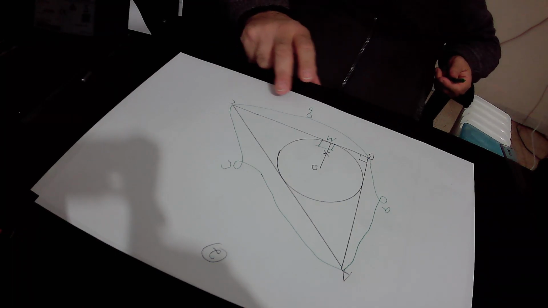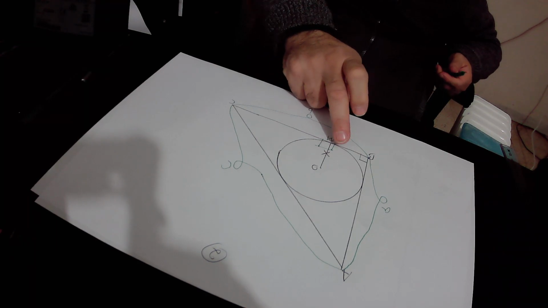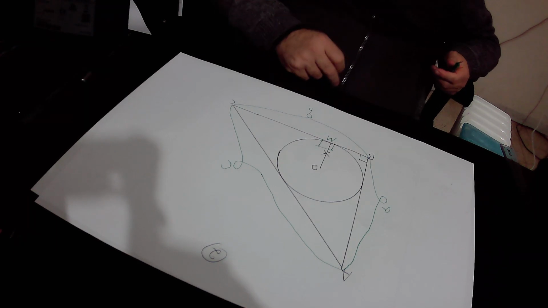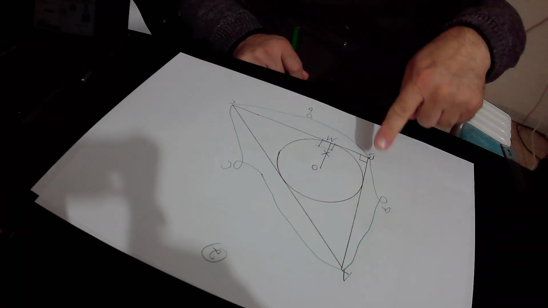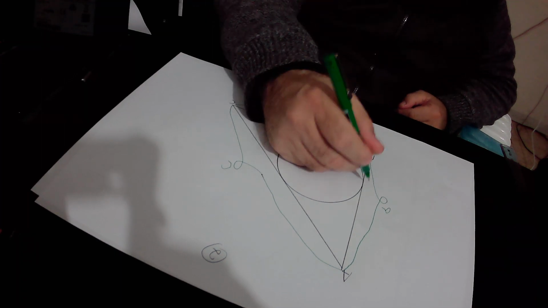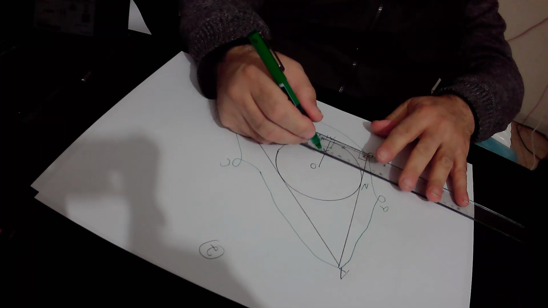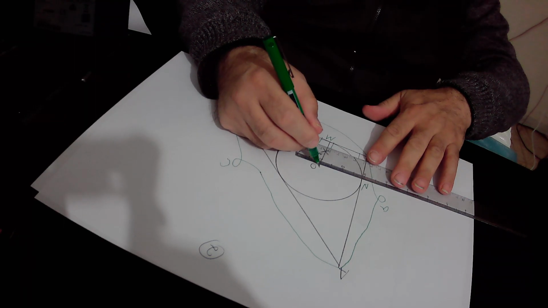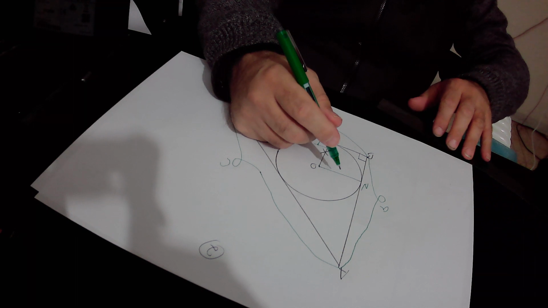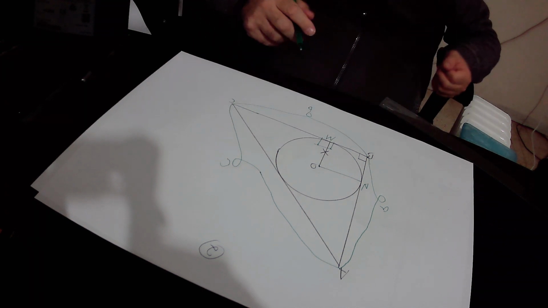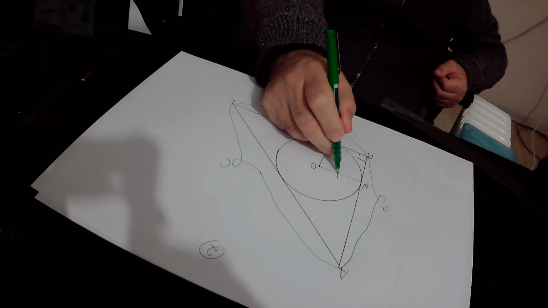Tangent BC is perpendicular to the radius MO, that is to say this angle equals 90 degrees and this angle equals 90 degrees. We define the point of tangency of tangent AB with this circle as N. We join points O and N together by a straight line. So ON is the radius of this circle, that is equal to x according to our definition.